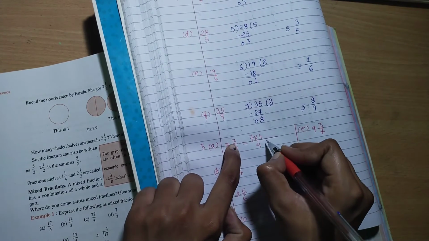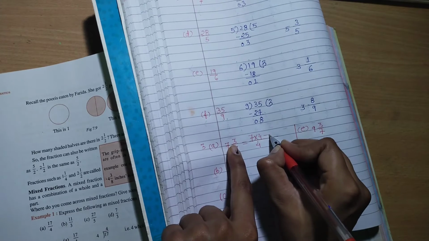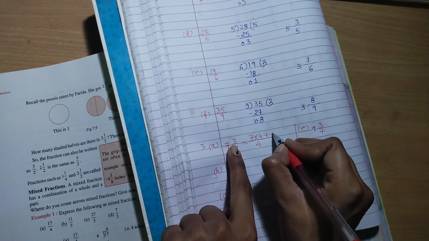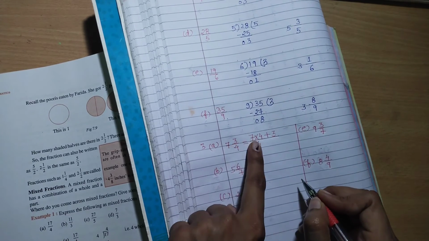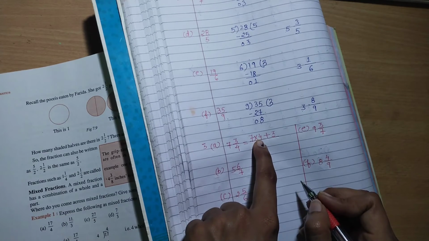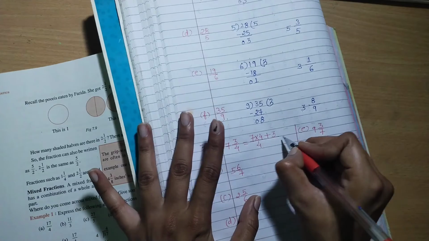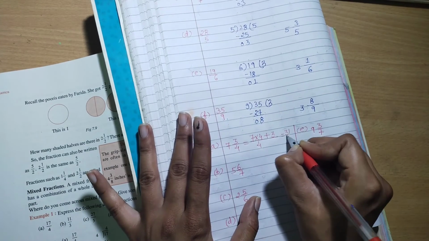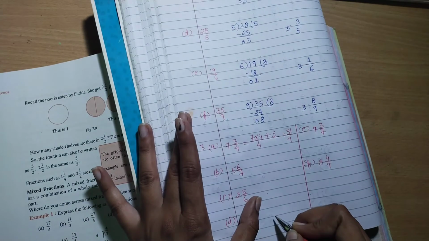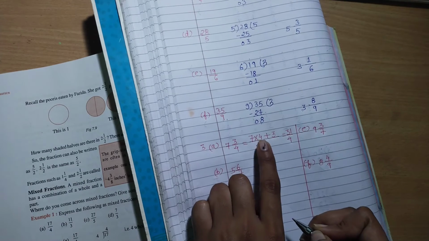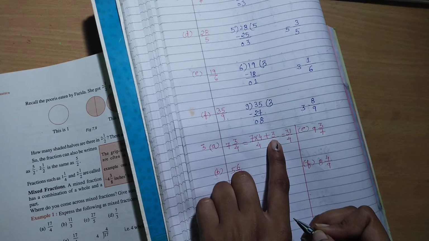And this remainder that was above will be added. Be very careful with this thing, okay? Now 7 4s are 28. 28 plus 3, 29, 30, 31. So it will be 31 upon 4. You have to multiply, and whatever will be the answer, just add it.